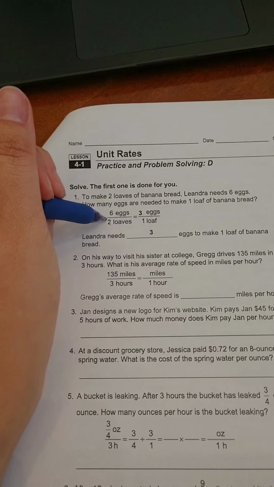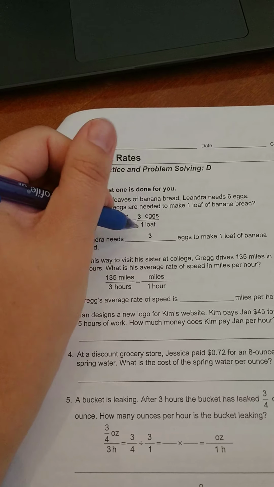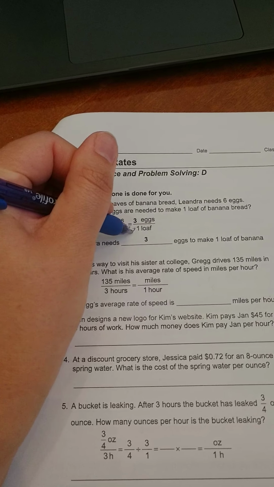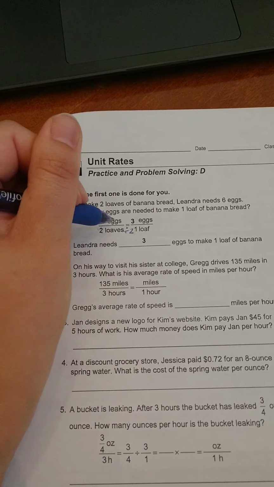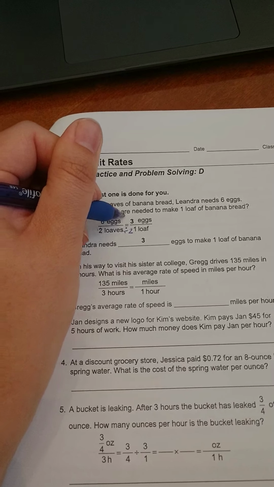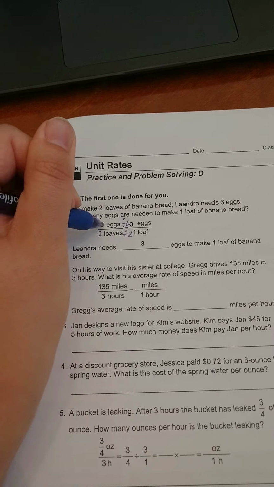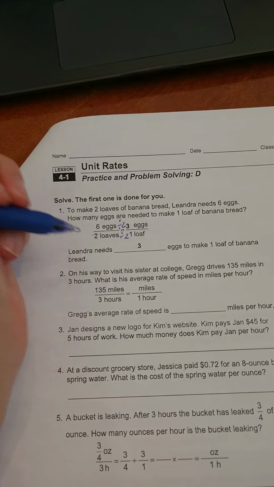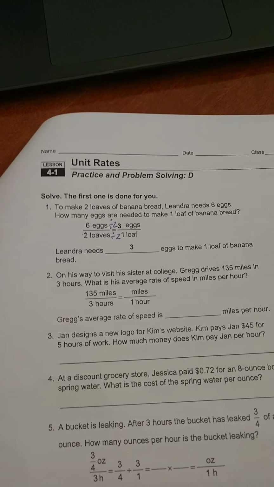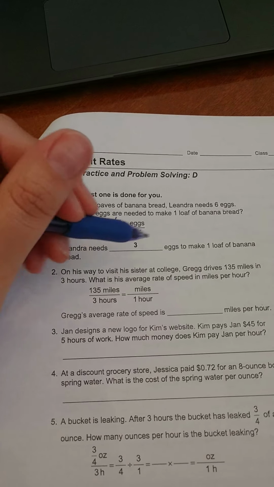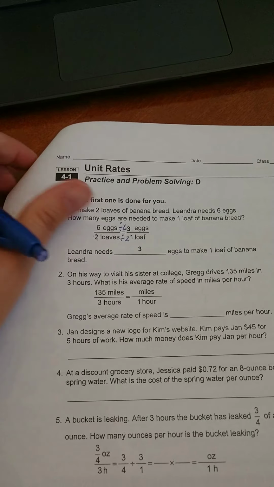That's what they did here. They got 2 and divided it by 2 to get to 1, because 2 divided by 2 is 1 loaf. If we divide the bottom by 2, you have to divide the top by 2. So 6 divided by 2 is 3 eggs. So how many eggs for just 1 loaf? Well, Leandra only needs 3 eggs to make 1 loaf of banana bread.